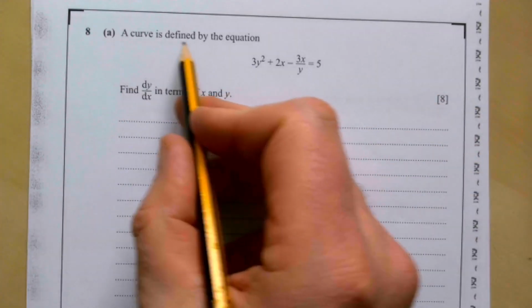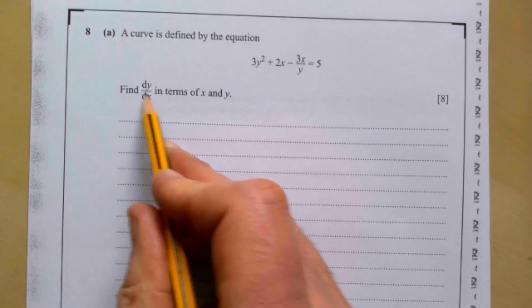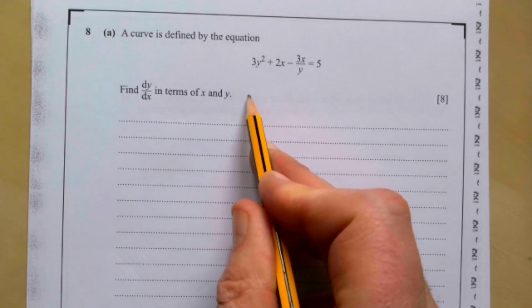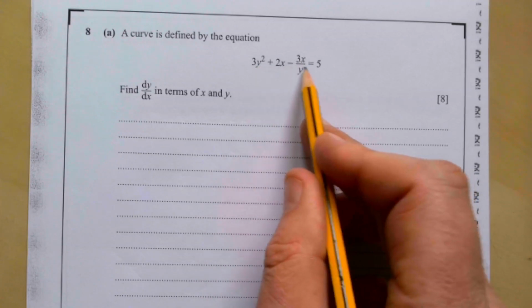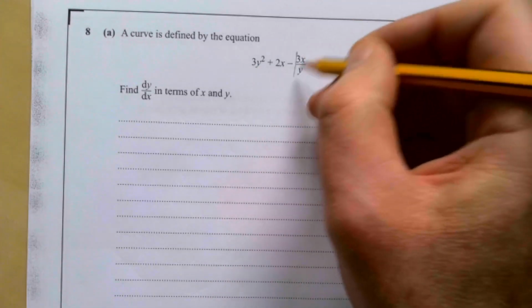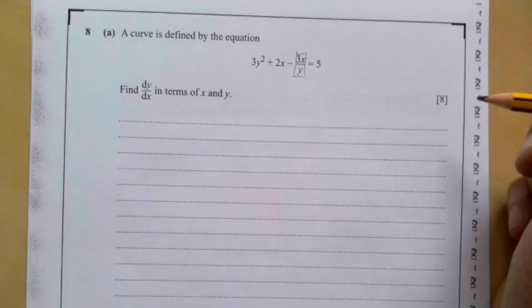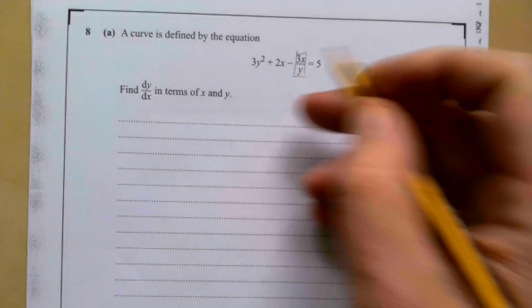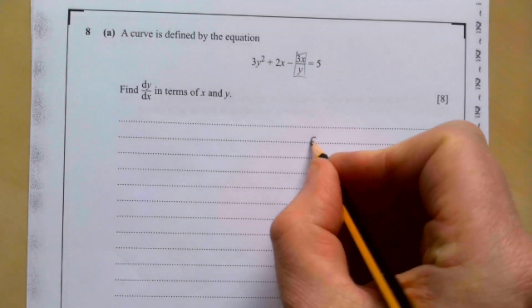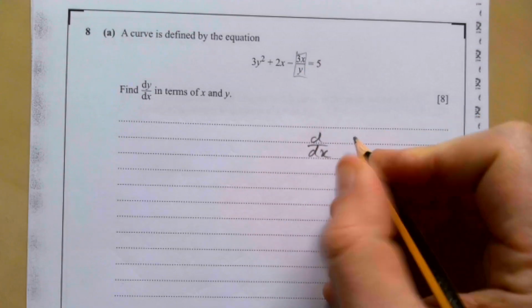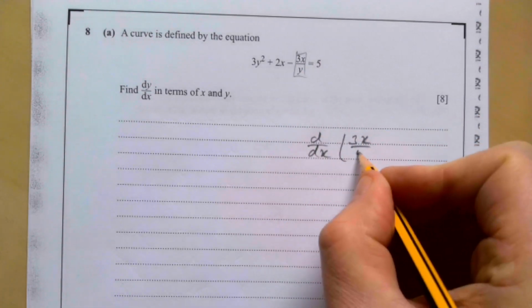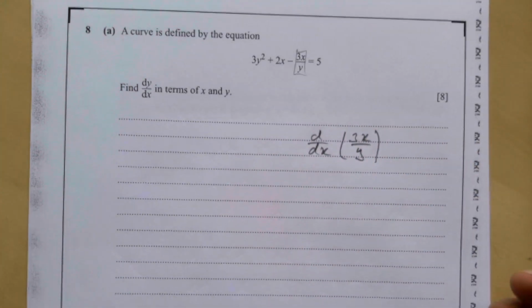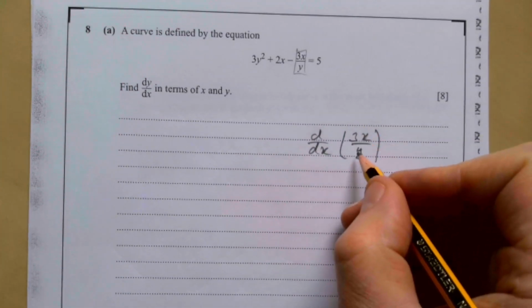So a curve is defined by this equation here. Find dy by dx in terms of x and y. So we need to differentiate each of these terms, and we're going to do that implicitly. The bit that's a little bit messy, the fly in the ointment here, is this one. So I'm going to take this bit out separately and try and work out first of all d by dx of 3x over y, and I'm going to use the quotient rule to work this one out.